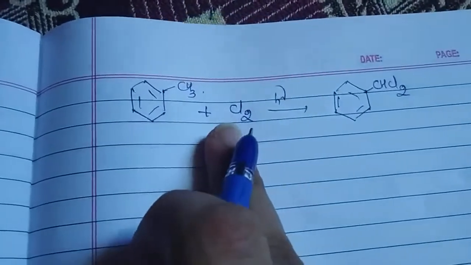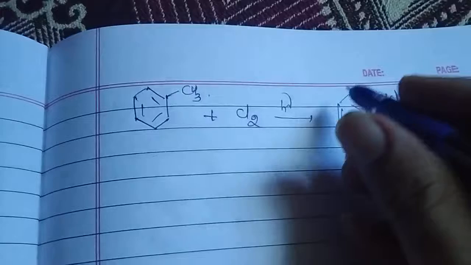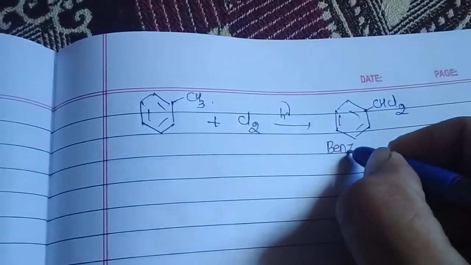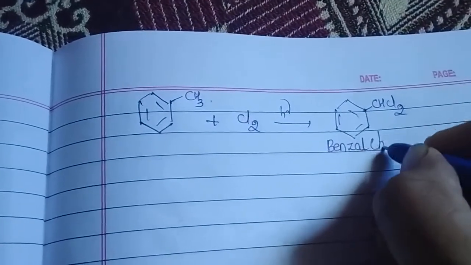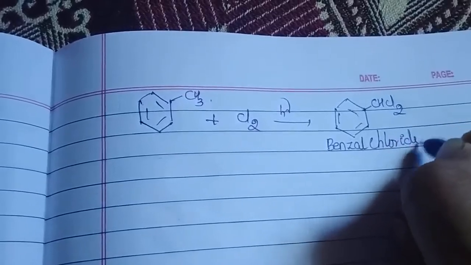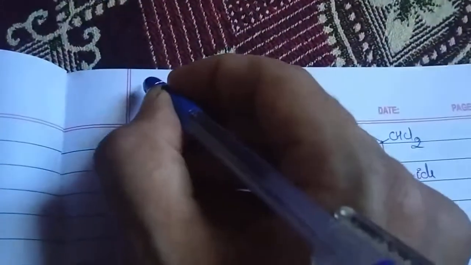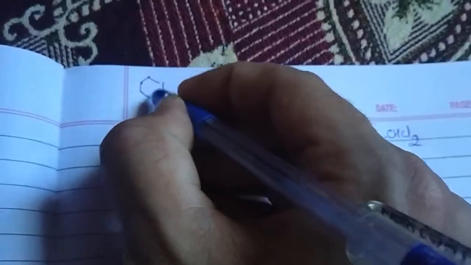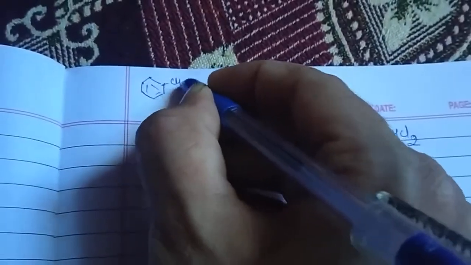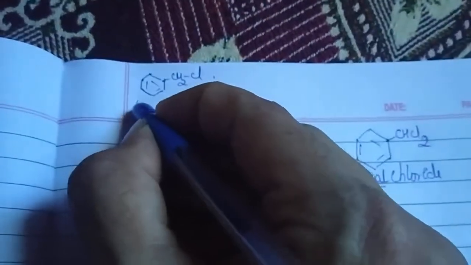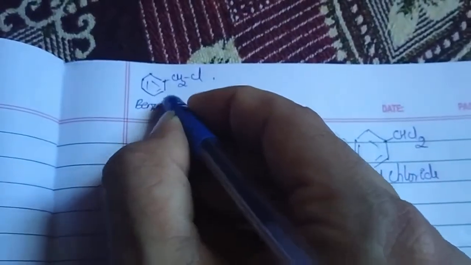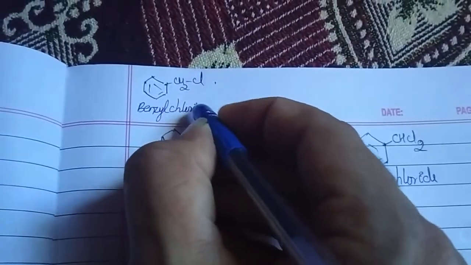First you are getting CHCl2. Remember, it is called benzal chloride. Are you able to notice the changes? Benzyl chloride will be C6H5CH2Cl. This is called benzyl chloride.